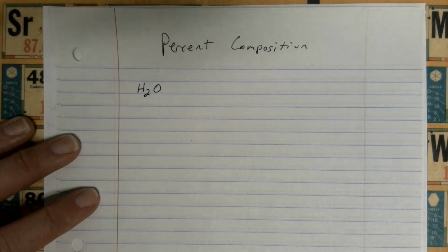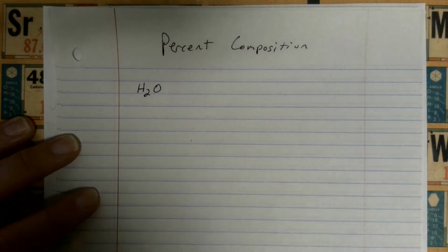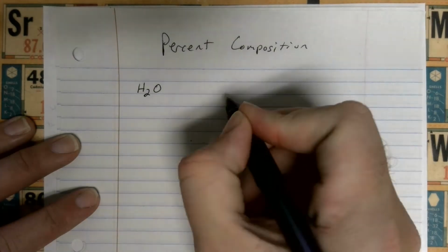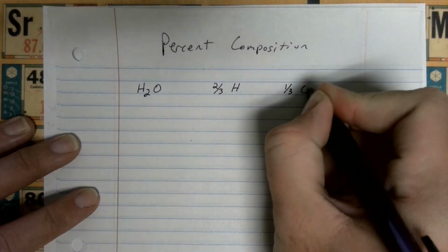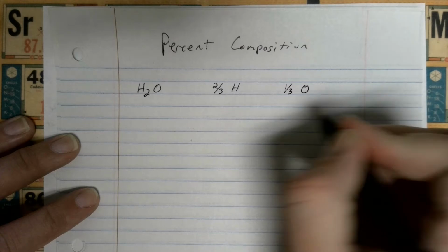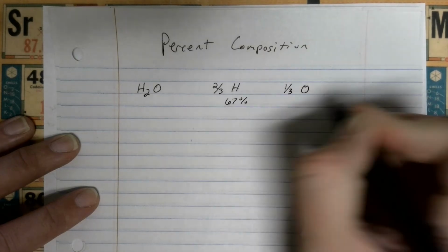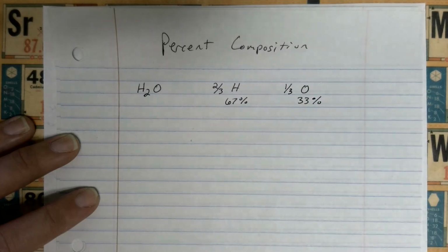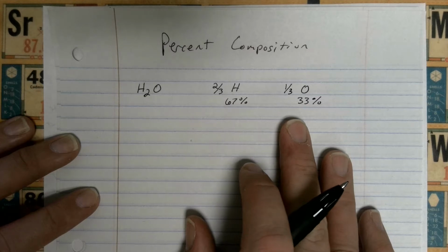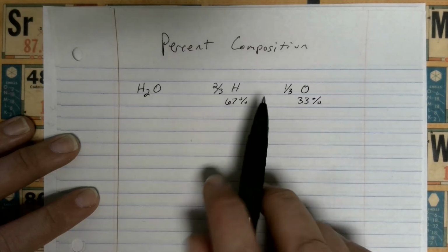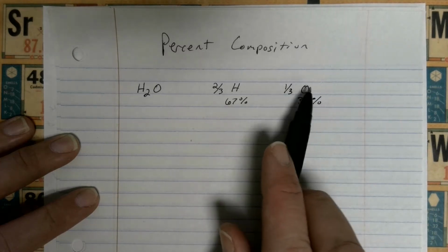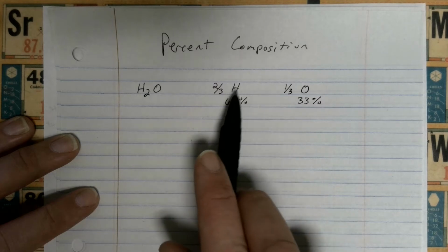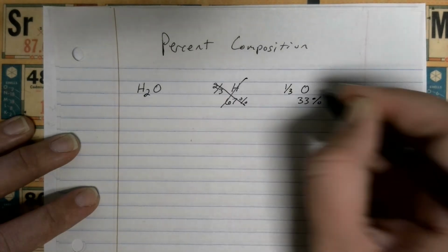Okay, well, if we look at water, you might say there's 3 atoms, right? And 2/3 of them are H, and 1/3 is O. So, well, we could say it's 67% hydrogen, 33% oxygen, right? That is if we're going by atoms. But we're not going to be doing that because not all atoms are created equal, right? Oxygen is actually much heavier, 16 times heavier than hydrogen. So we're not going to do this, okay?